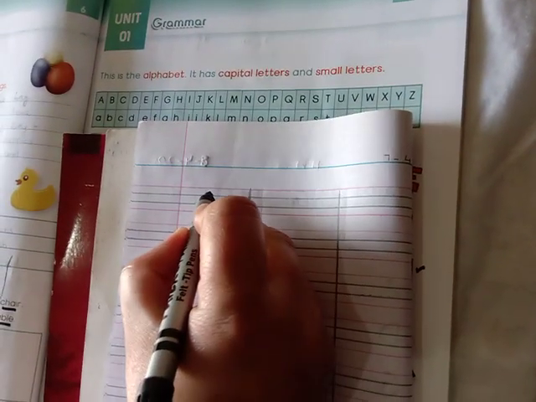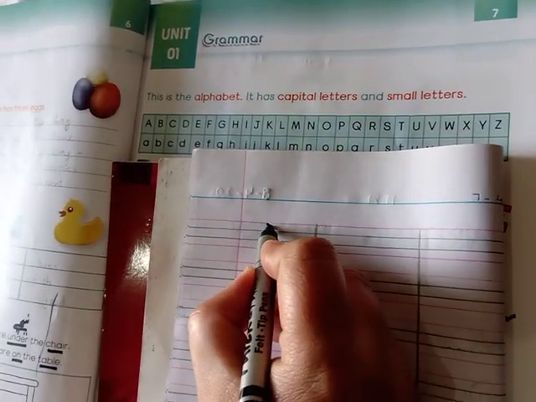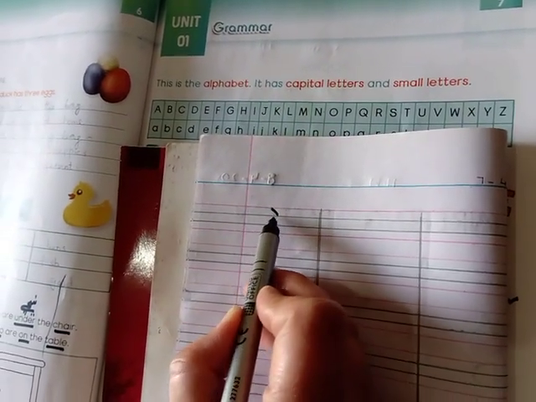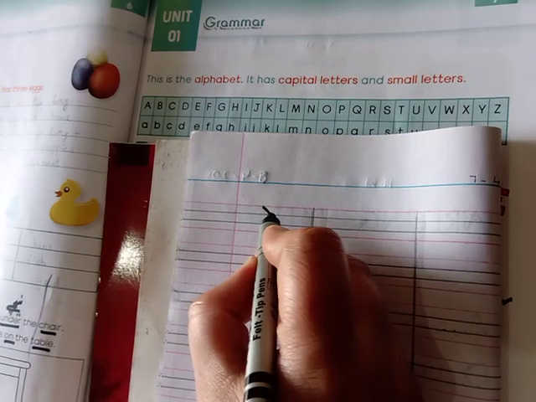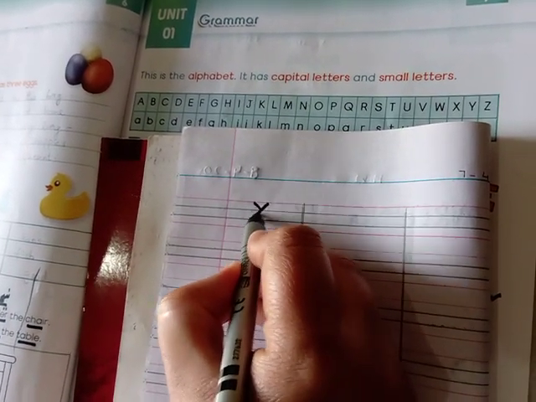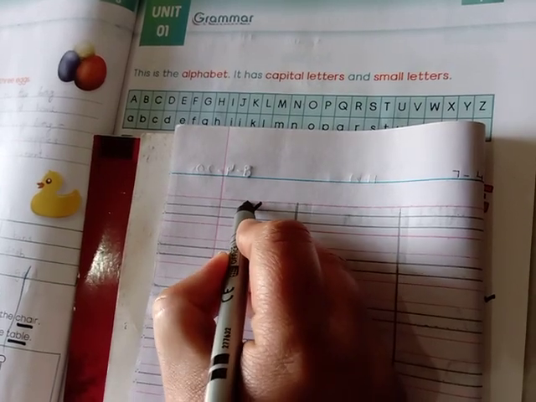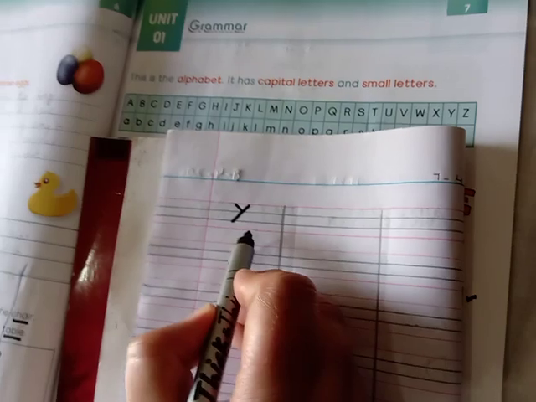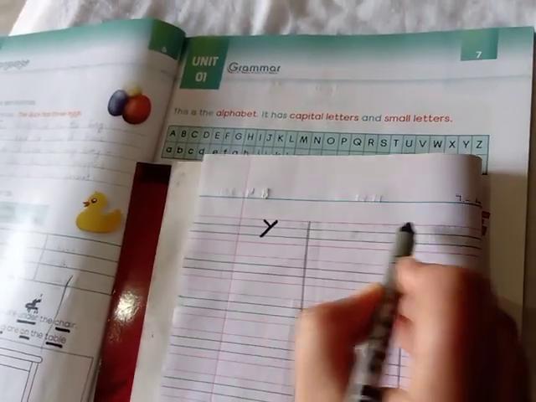My page is finished. Okay, Y also in the upper three lines. Look, first we will make a small line in the upper 2 lines. Okay, then joining this small line with the big line like this. This is a small line curved, and that is a big line. This is Y, also in the upper three lines.